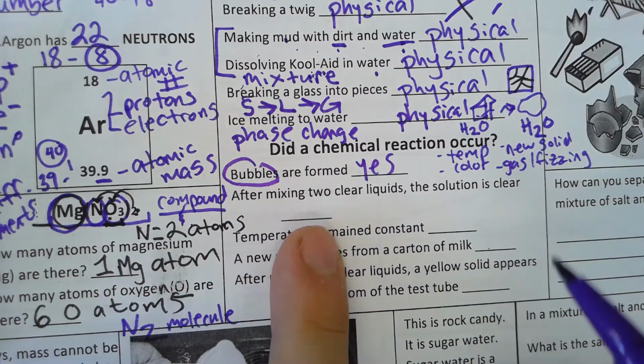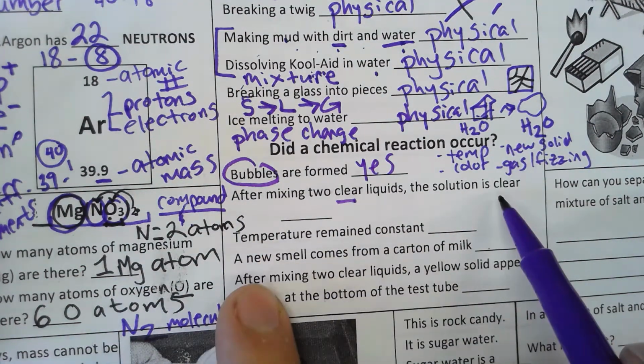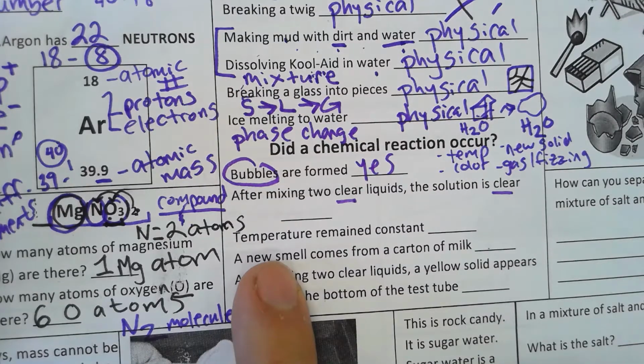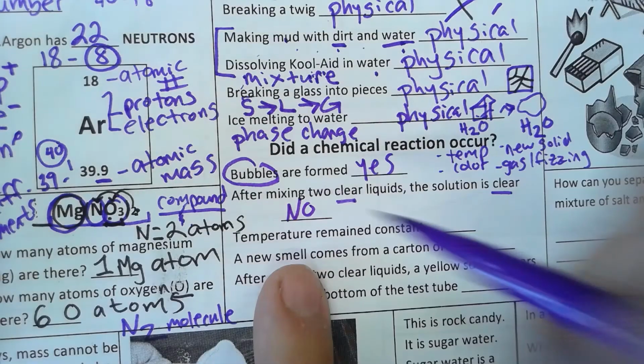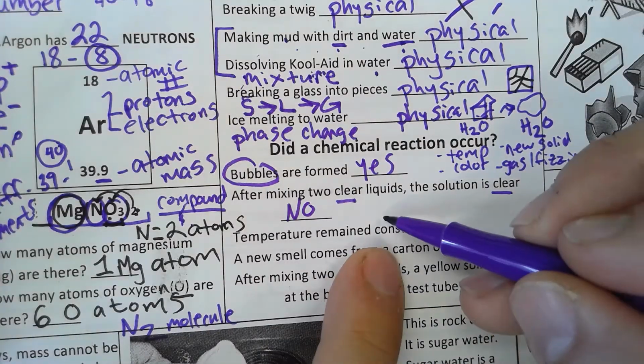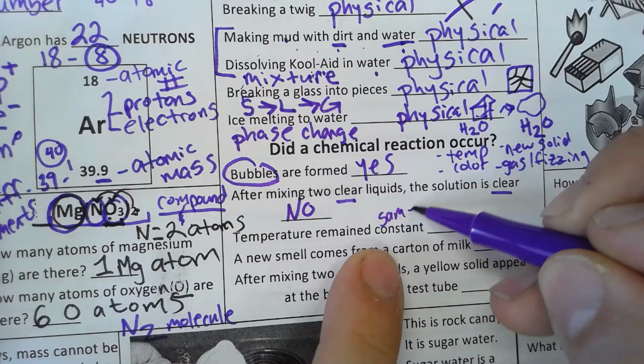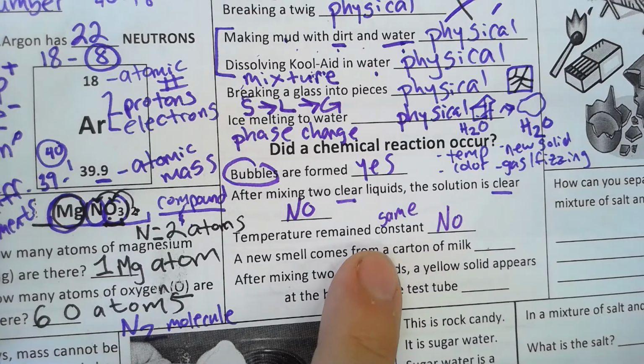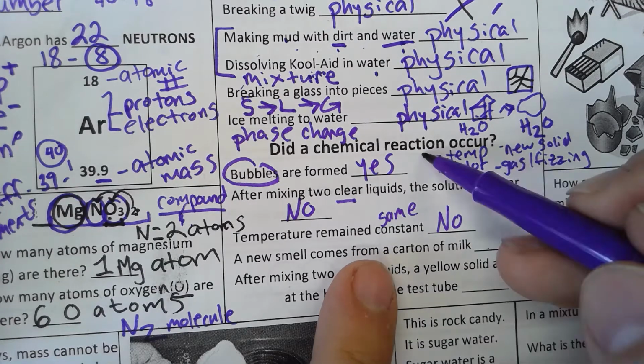After mixing two clear liquids, the solution is still clear? No. Okay, there is no color change. Temperature remained constant or the same? No. If it's the same temperature, that means there is no chemical change or chemical reaction.